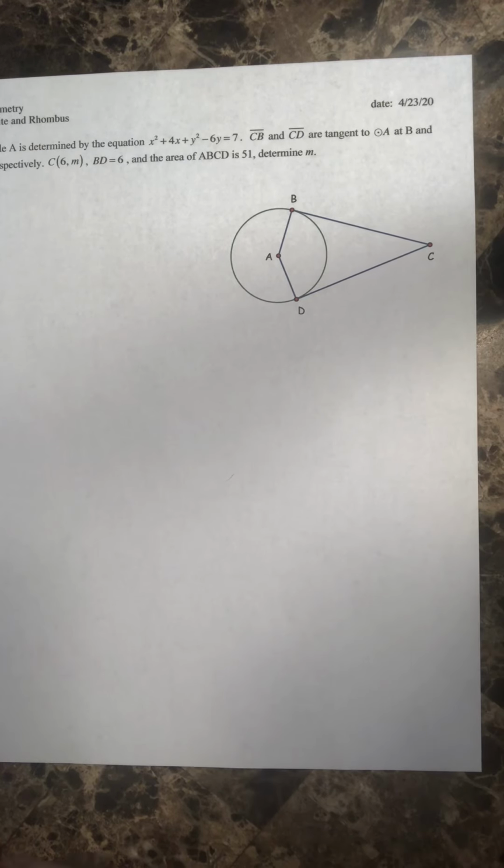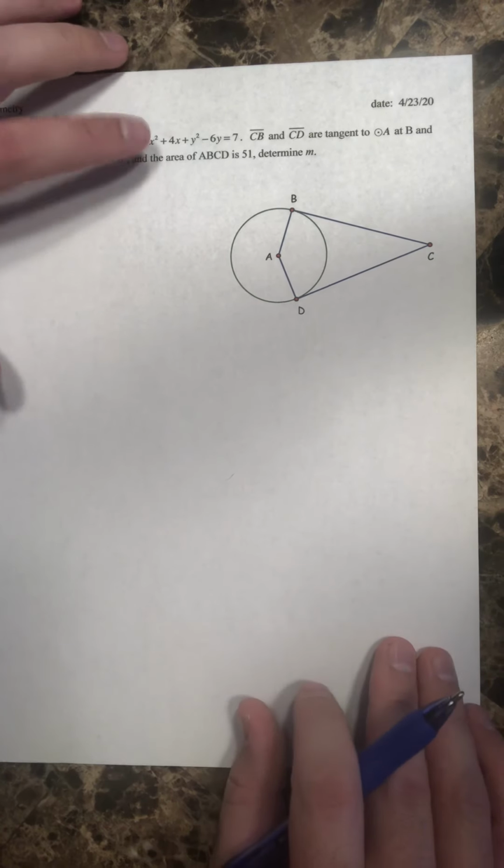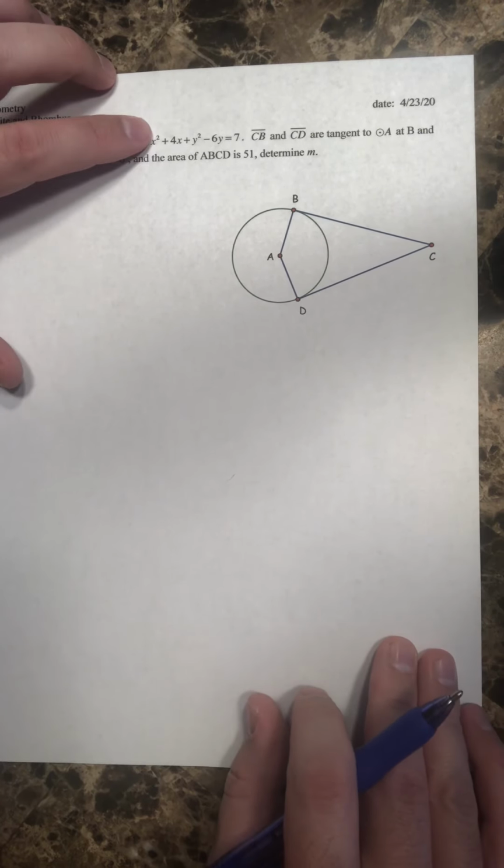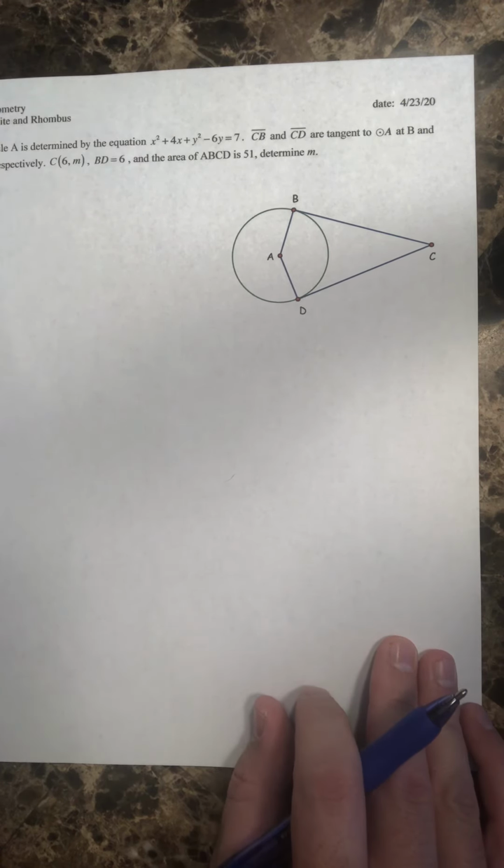All right, in this example, we are given a circle and its equation, but we want to do more with that equation because we don't know too much about the circle. So we're going to complete the square so we know what the center of the circle is and what the radius squared is so we can figure out the radius.